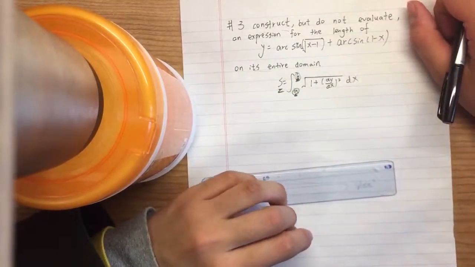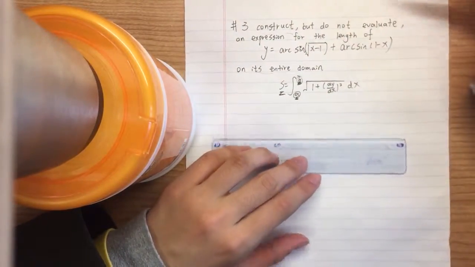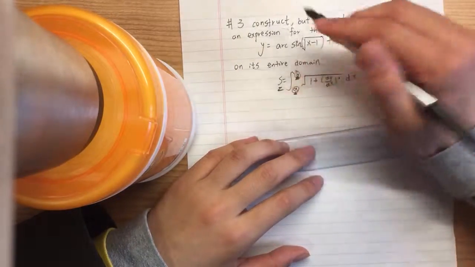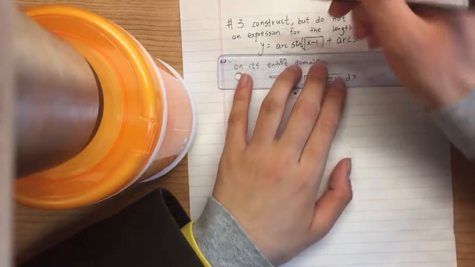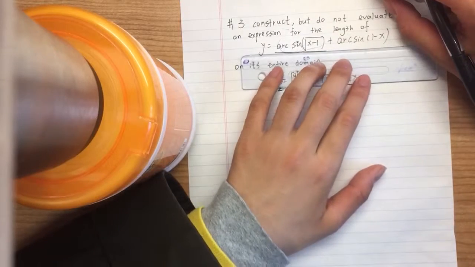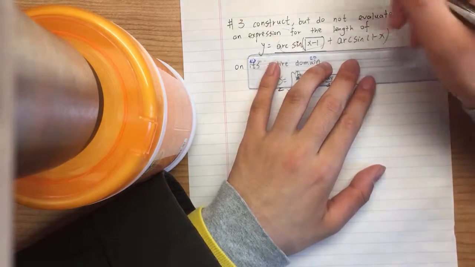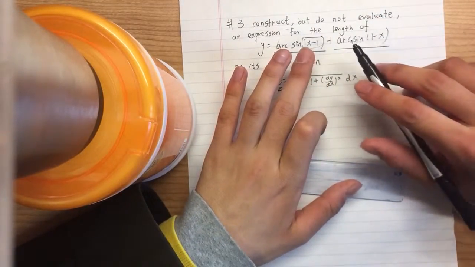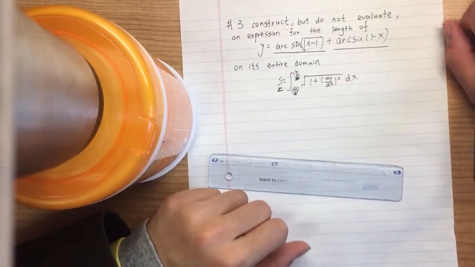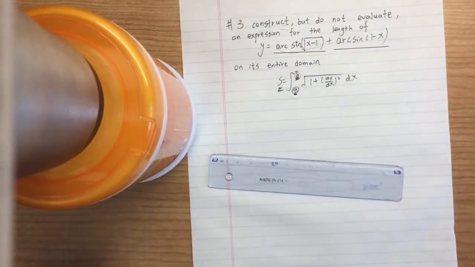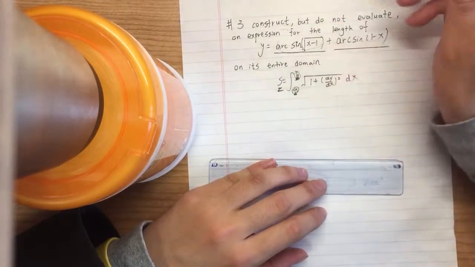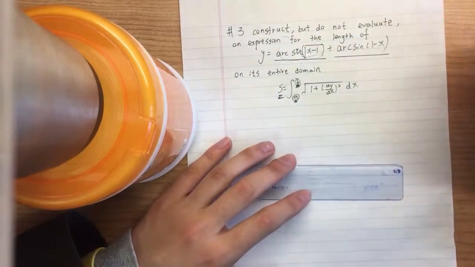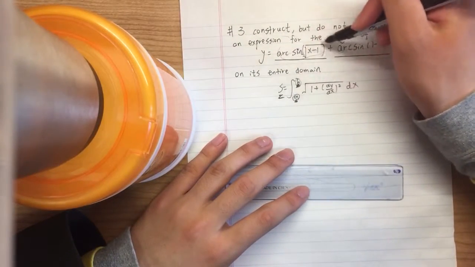So to find its entire domain, we first need to find the domain of the first part here, this one, and then we need to find the domain of the next part, and we combine the domains of these two parts together to see what this curve's entire domain is. What is its entire domain? So first we need to find the domain of the first part.